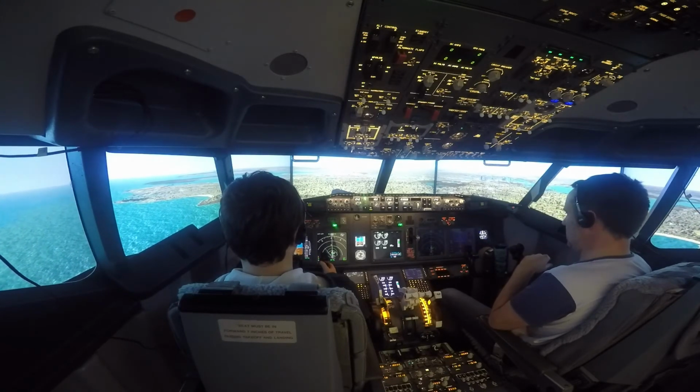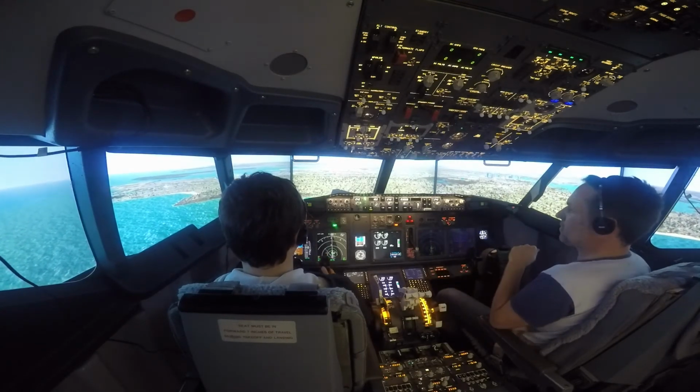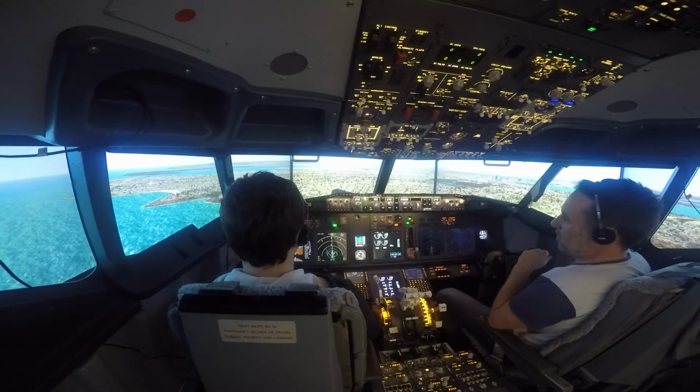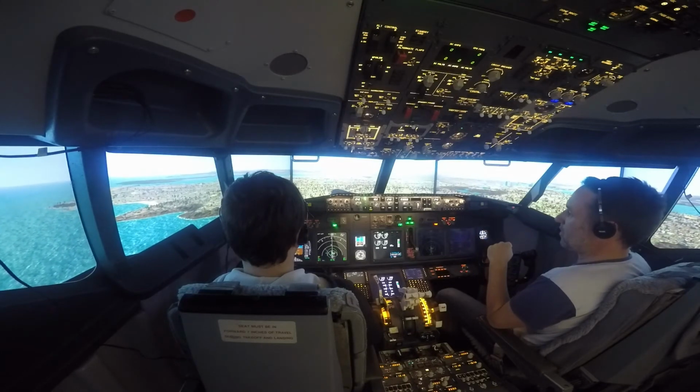Speed's good. Gears coming down. Flaps to 15. Okay, now that's 2,000 feet a minute descent. So before long, there it goes, 3 reds. That means we've got low. So just start to pull the nose up, but never lose sight of the runway.